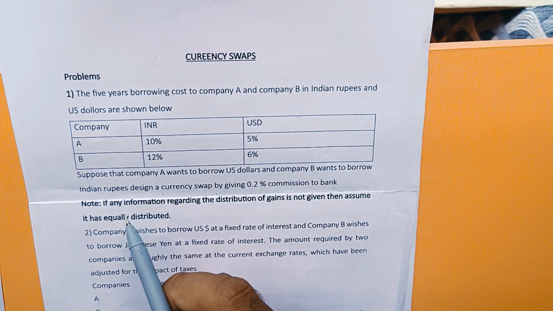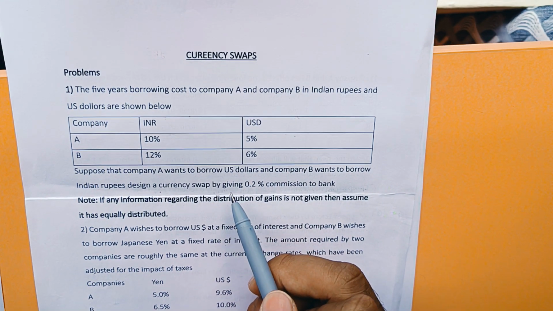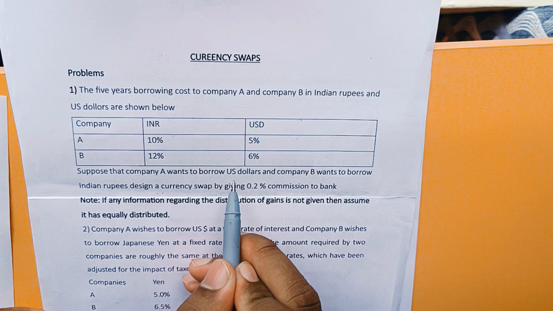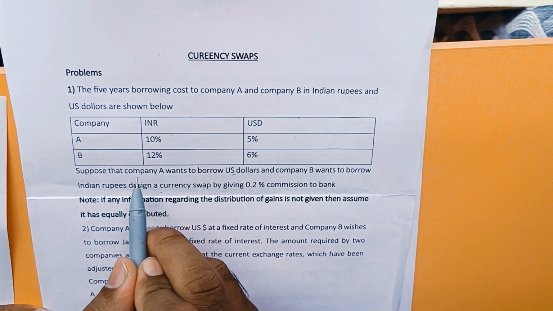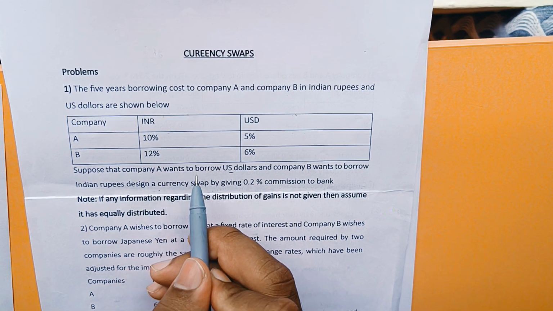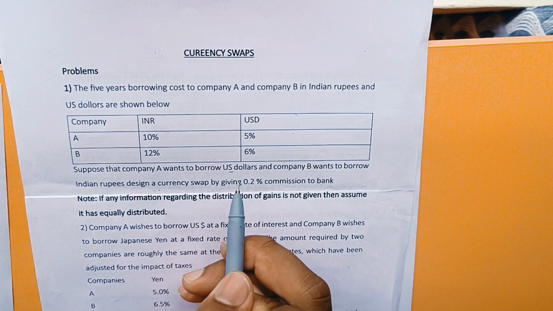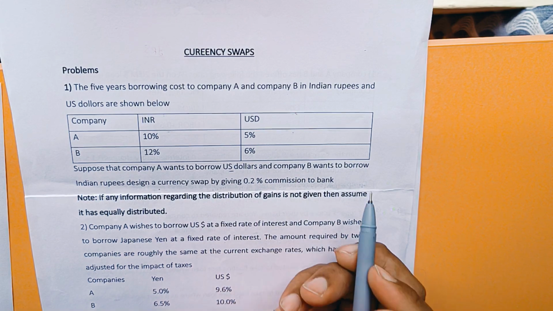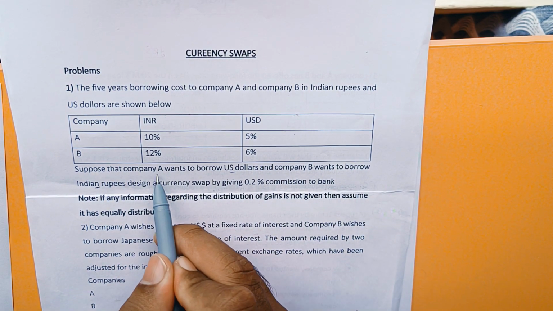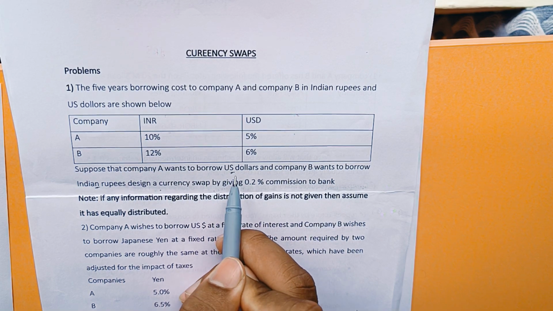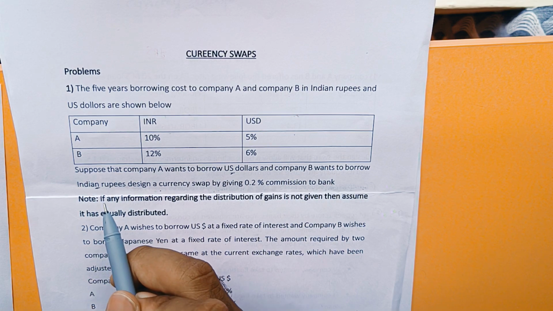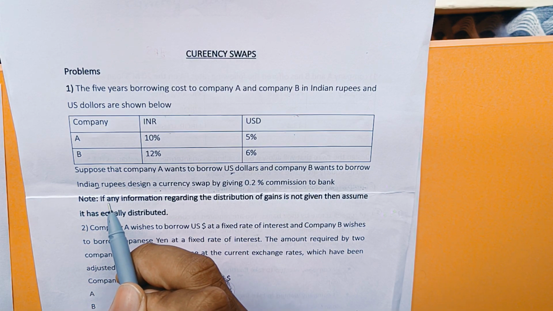Suppose that company A wants to borrow US dollars. So what A wanted? A wanted the US dollar. This is the important sentence of the problem. Suppose the company A wants to borrow US dollars, and company B wants to borrow Indian rupee. Again, I'm repeating that. Company A wants US dollars but it got rupee. Company B wants to borrow Indian rupee but it got US dollars. Done?